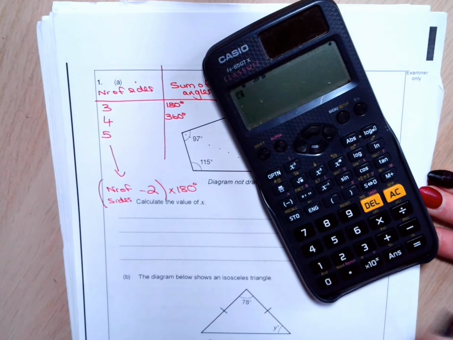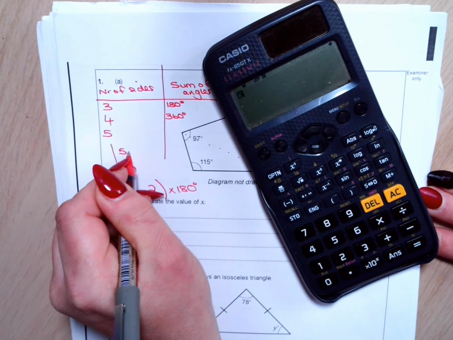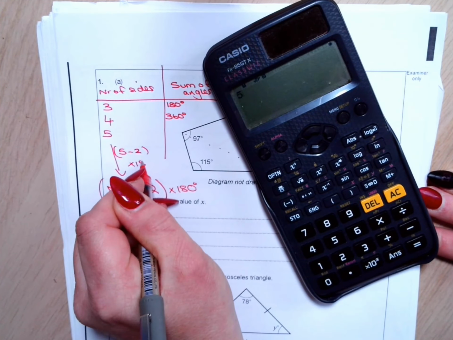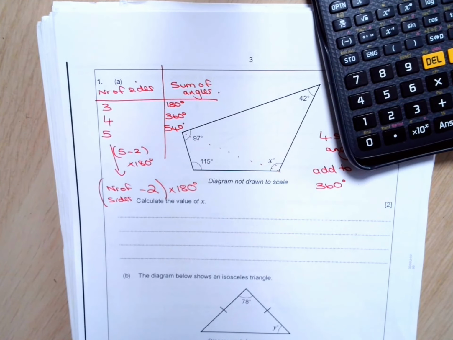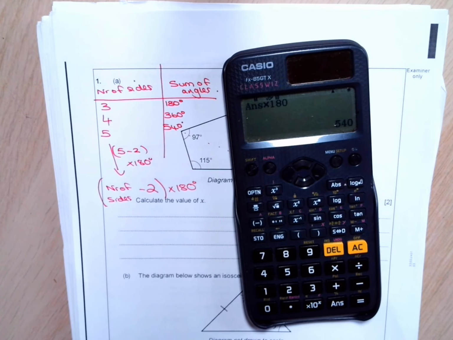So that's the rule we use. We take the number of sides, which is 5. So it's 5, take away 2, and then we multiply that answer by 180 degrees. And that gives you the total, the sum of all the angles in the polygon of that size. And I'm pretty sure it's 540 off the top of my head. I've been doing this a long time. I don't need to remember numbers like that.